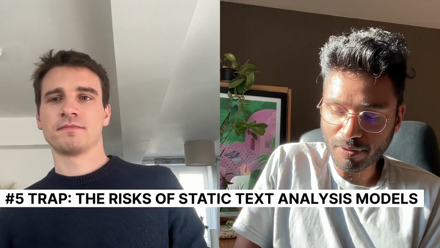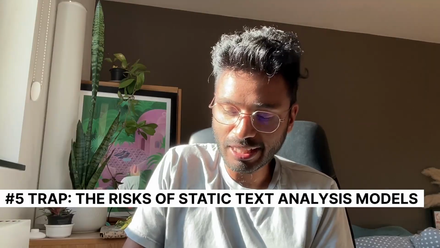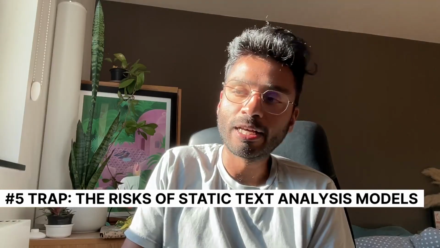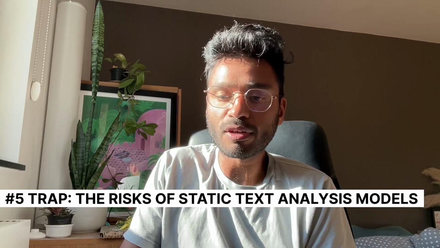Okay. All right, moving swiftly on to trap number 5. Trap number 5 is keeping static text analysis models. Just to expand on that a little bit, often businesses might have a key focus after the yearly review. The C-suite have decided that we are focusing on improving revenue, whatever it is, and so all the analysis data is aimed at that one particular target. And 3 months, 6 months later, maybe that's improved, and maybe there's a new improvement that needs to be done. But 3 years down the line, we're still focusing on that same target.